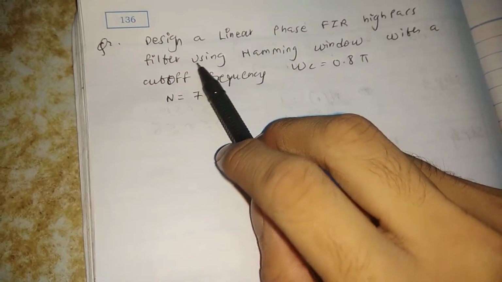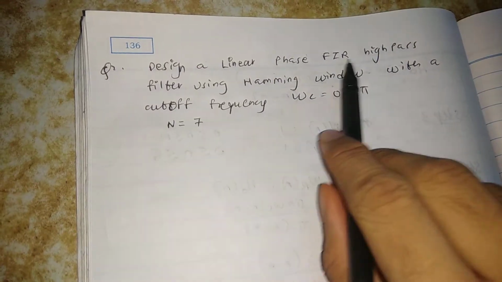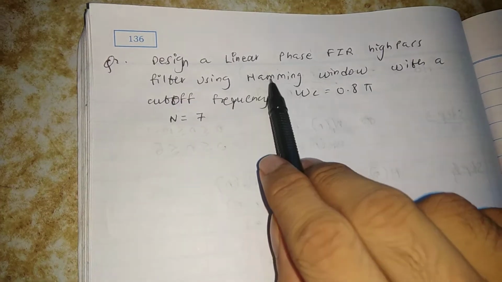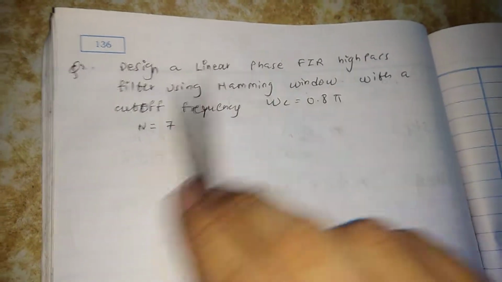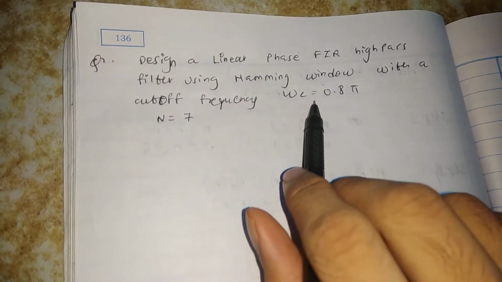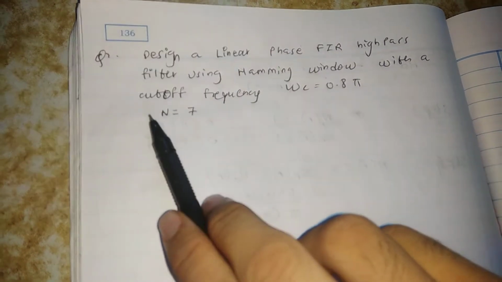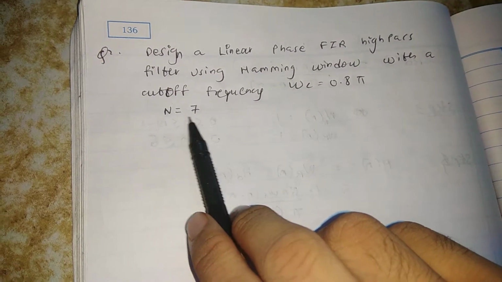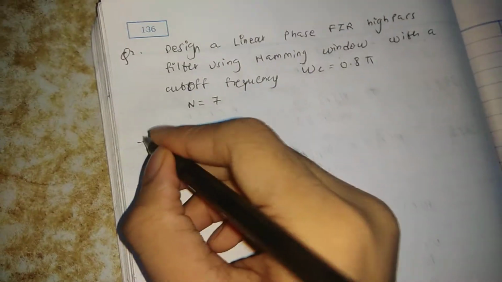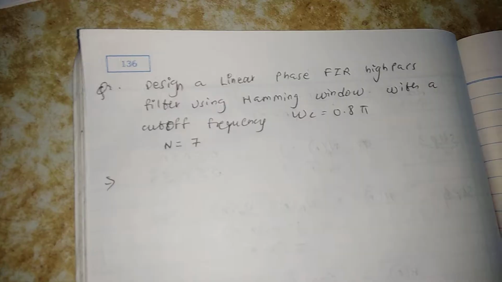Hello friends, in this video we are going to do this numerical: design a linear phase FIR high pass filter using Hamming window with a cutoff frequency omega c 0.8 pi and n is equal to 7. So this is question number 2.